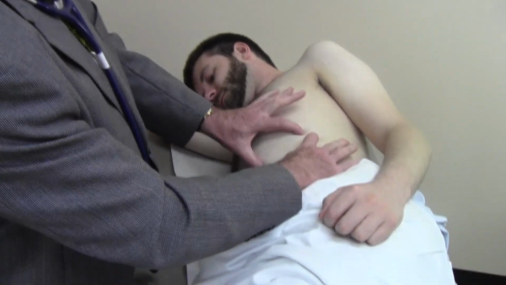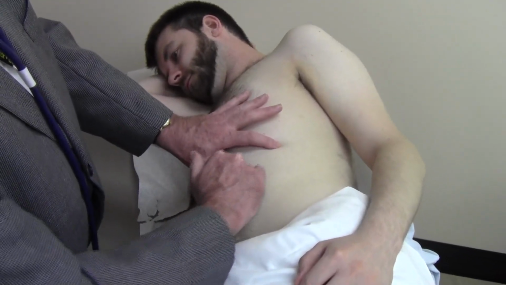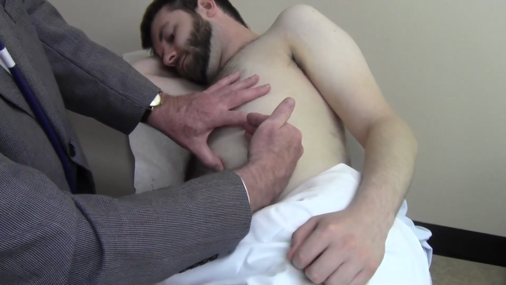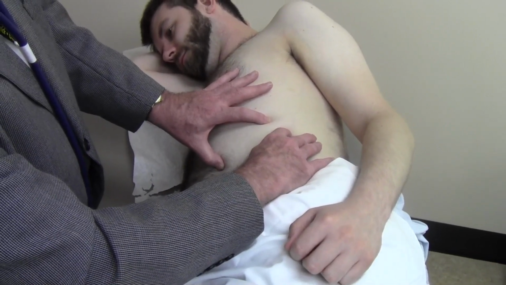And I'm percussing for at least 8 centimeters. Any change from resonant to dull within 8 centimeters suggests that the spleen has enlarged into this area, which would be a positive test by Nixon's method. If you could lie flat again for me, Todd.